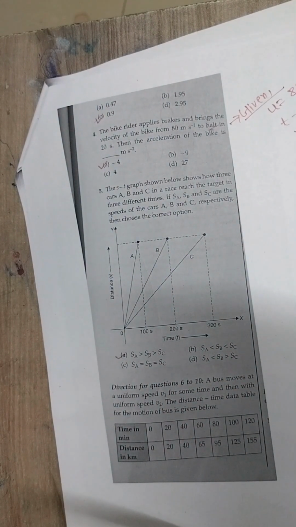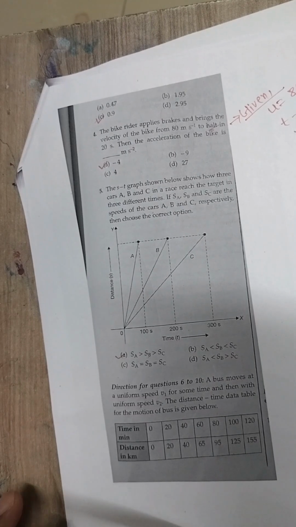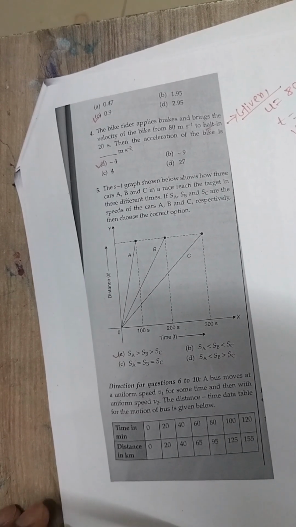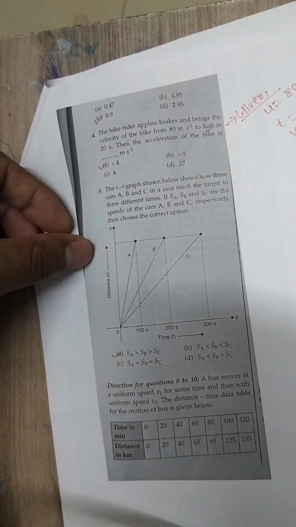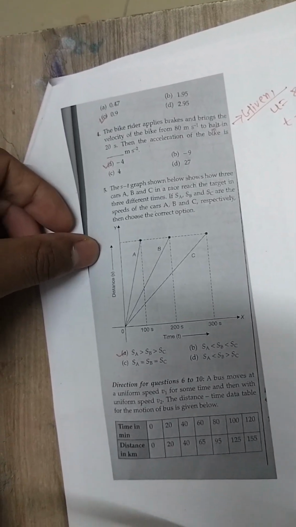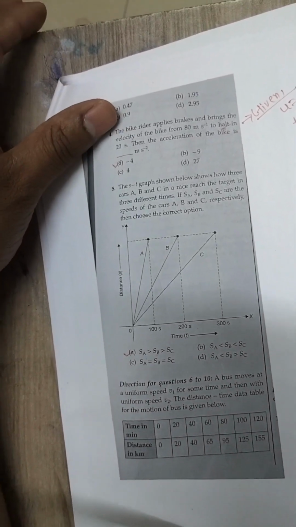Which car's speed will be greater? The question is asking that. So you just see the graphs and try to understand what it is showing.